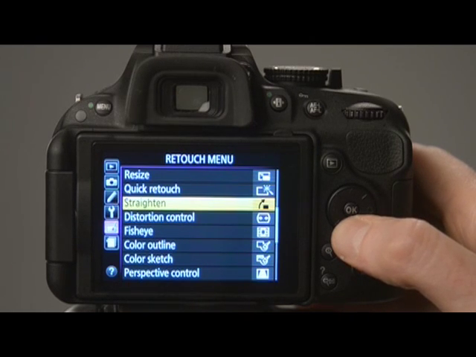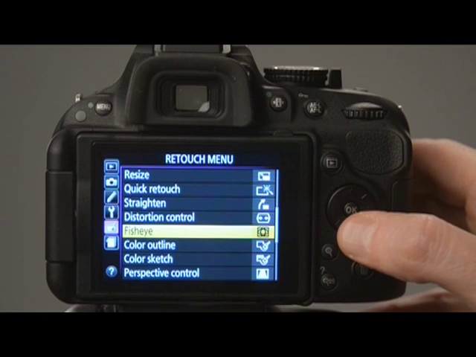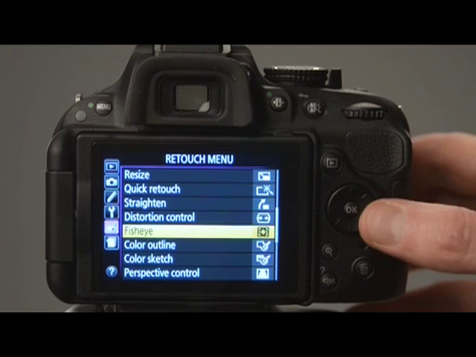Straighten allows you to straighten or level the horizon of a picture, or straighten people if they're slightly squiffy. Distortion control allows you to control any distortion that there may have been through the lens when you took the picture. Fisheye allows you to give the impression of shooting on a fisheye lens, so you can shoot it on a fairly basic lens, a 50mm perhaps or a 35, and then use the fisheye function to make it look as though it was shot on a 20 or 18mm.